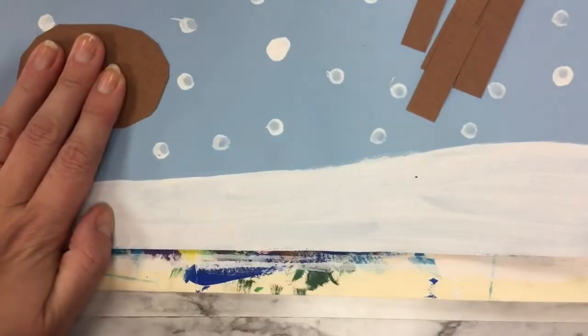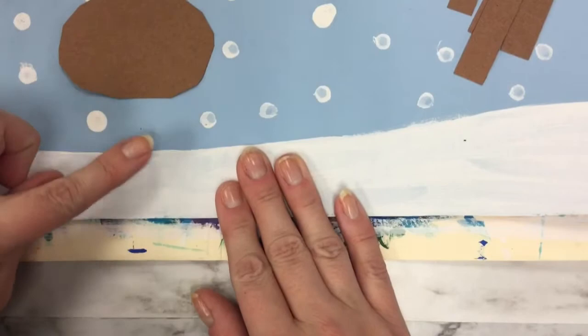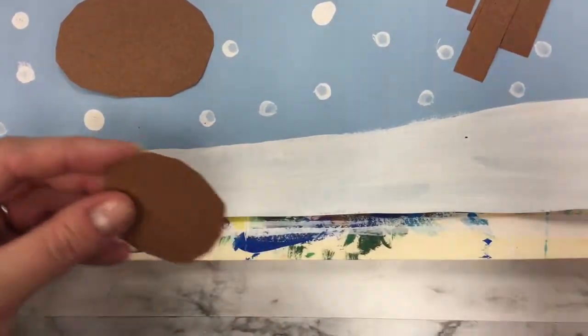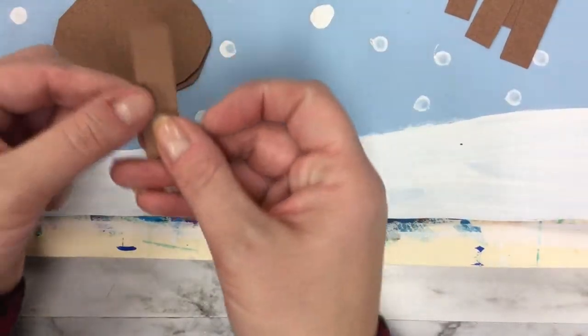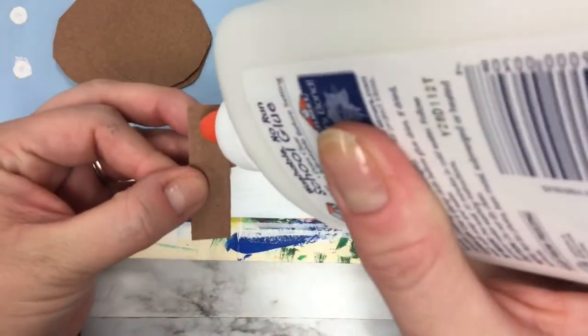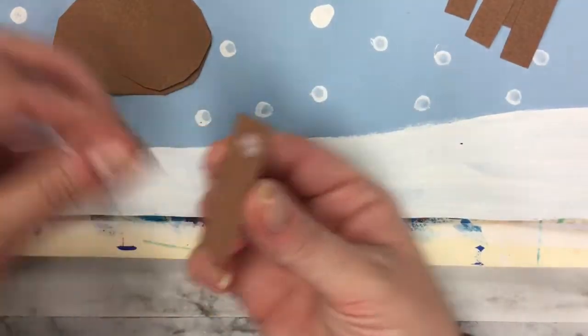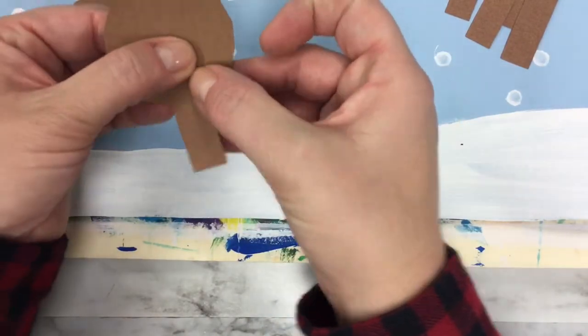I want to get him kind of close to my snow down here, but not right up against it. But I want to leave a little bit of a gap. Okay? And then I'm going to take my circle, and before I glue my circle on, I'm going to take one of my long skinny rectangles. This is going to be for the neck. And I'm going to put some glue on one end, and I'm going to stick it on my circle.